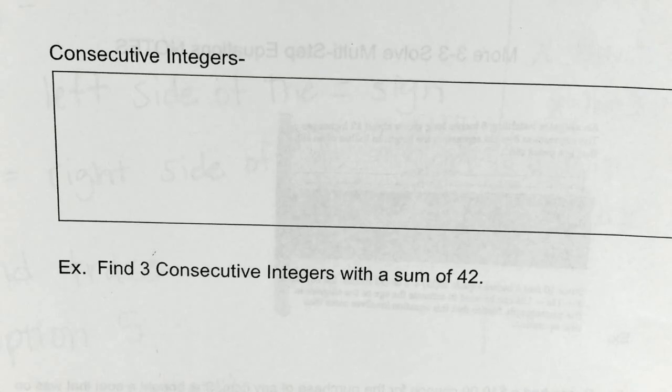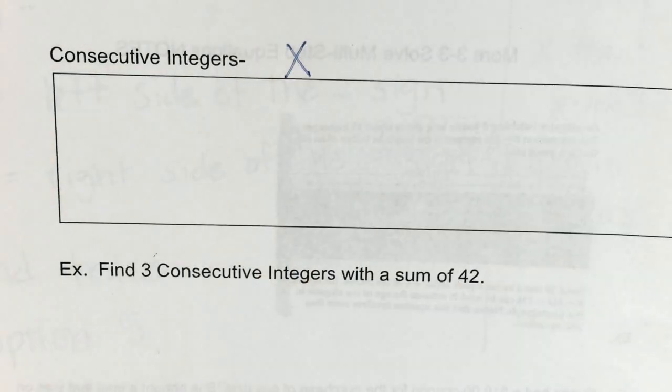Then, okay, what if I don't know the number? If I don't know a number, I call it X. Anytime I don't know a number, I call it X. Okay. What would be, don't say a real number, guys. What would be the next integer after X? No, you don't get to pick a variable. You have to use X.